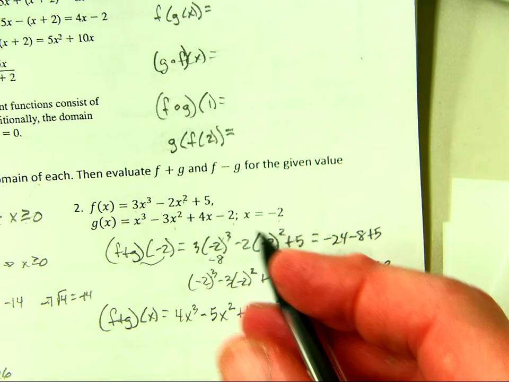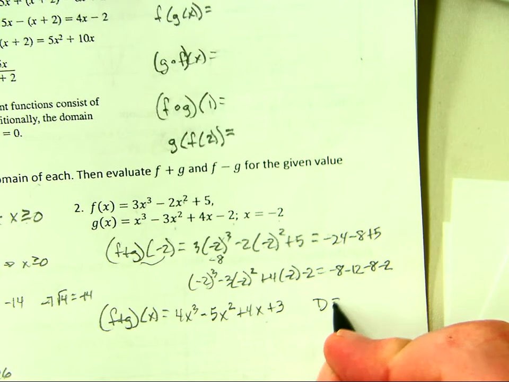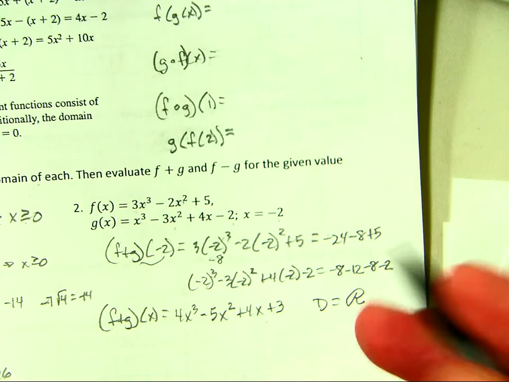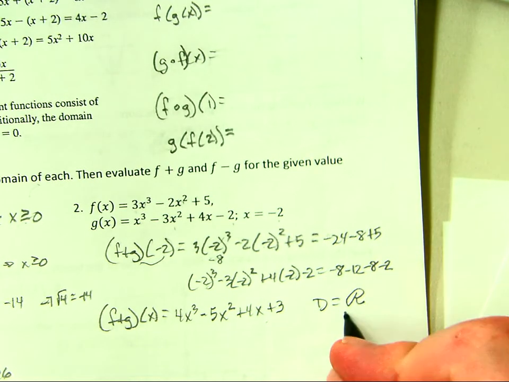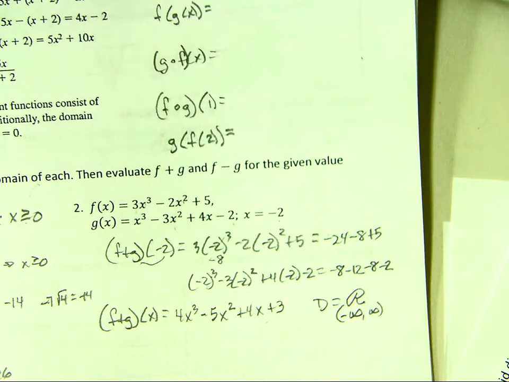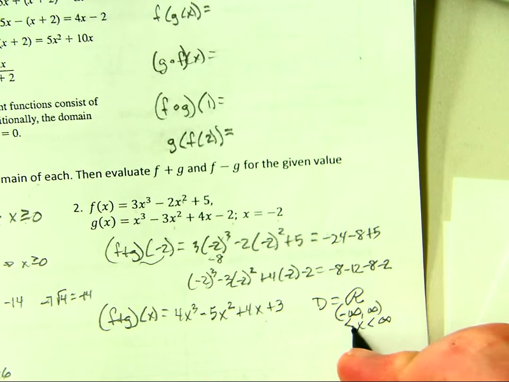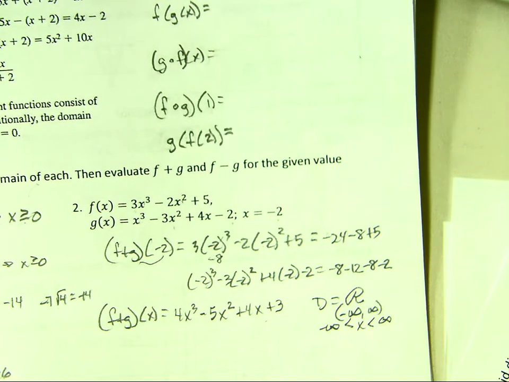Here it asks you to find the domain. Well, unless you see a square root or the denominator of a fraction, the domain is all real numbers. Right? You could put a fancy R, or you could put negative infinity to infinity for domain, either one of those. Or x is less than infinity and greater than negative infinity. That all means the same thing.